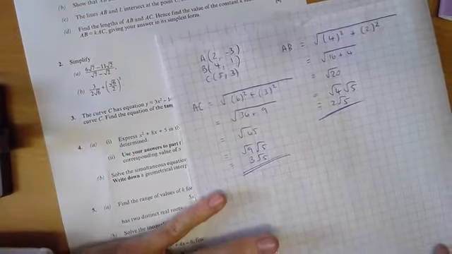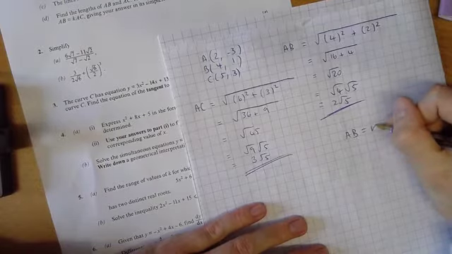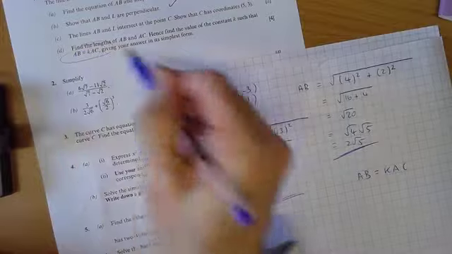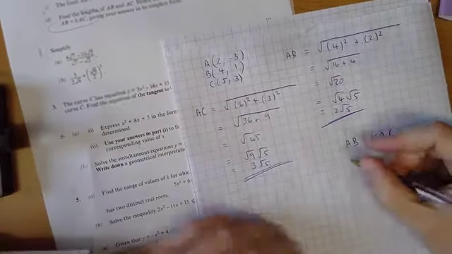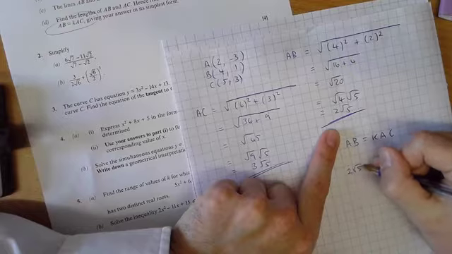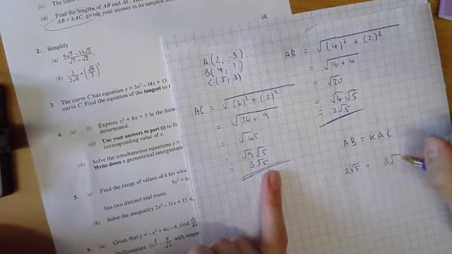Okay? Now, this bit now says show that AB equals kAC. Okay? I'm stealing that bit from here. Now, what was AB? AB was 2 root 5, and AC was 3 root 5.